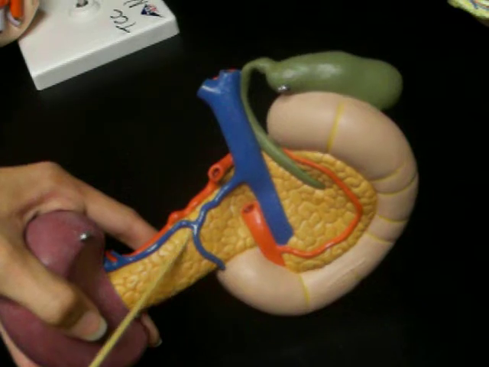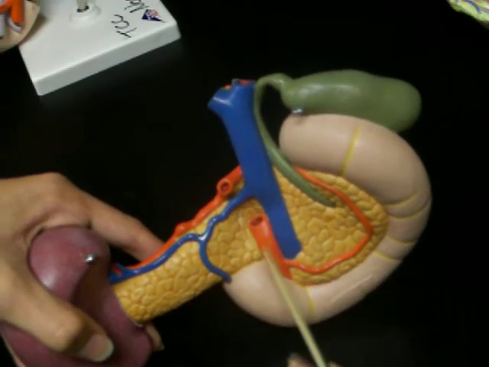Anything else on the other side? Inferior mesenteric vein. Right. And superior mesenteric artery and vein.